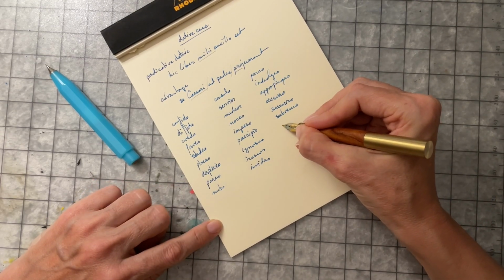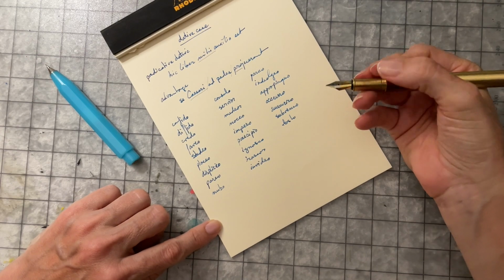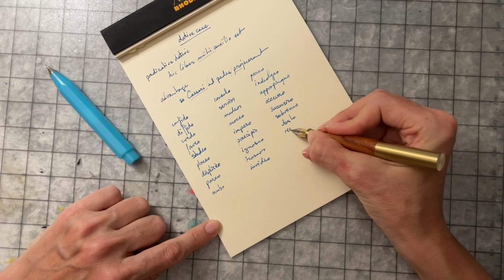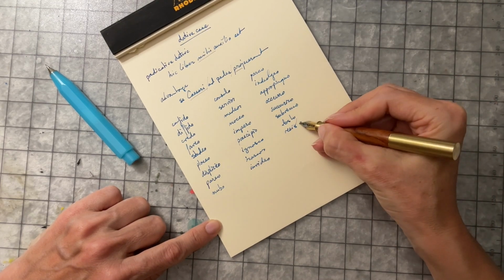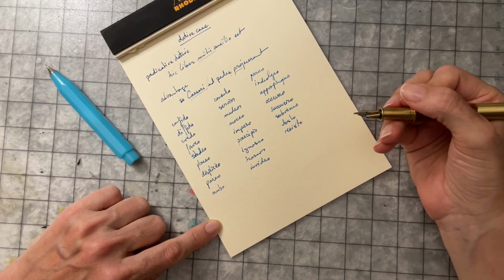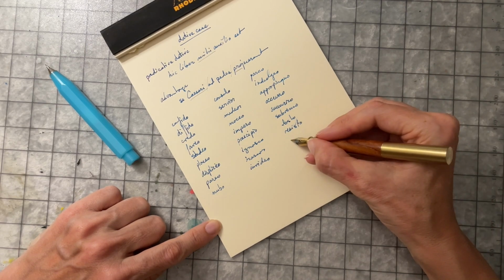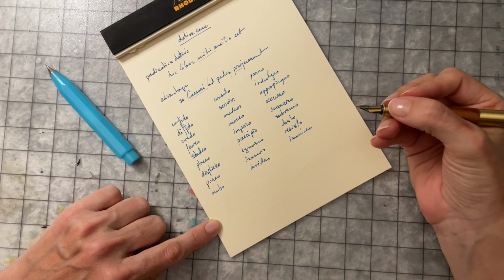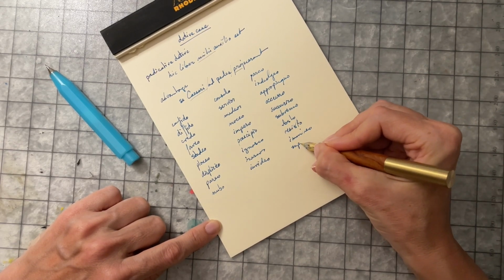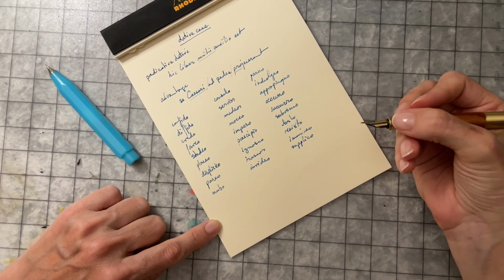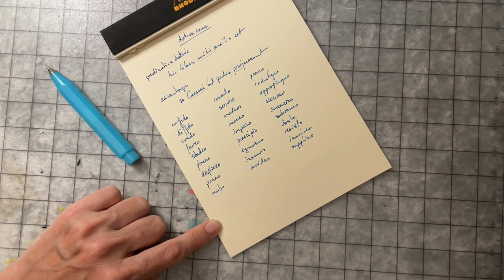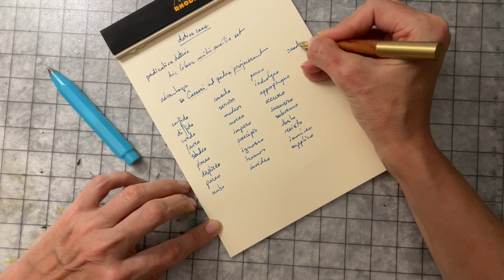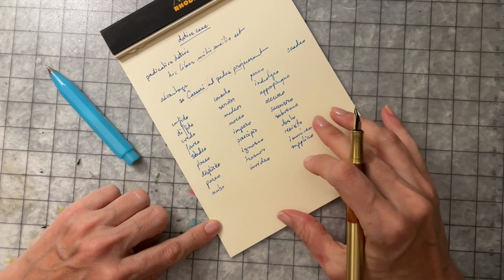And also obsto, to stand in the way of. Resisto, to resist. Minor, to threaten. Supplico, to beg or pray for. And last, suadeo, to persuade.